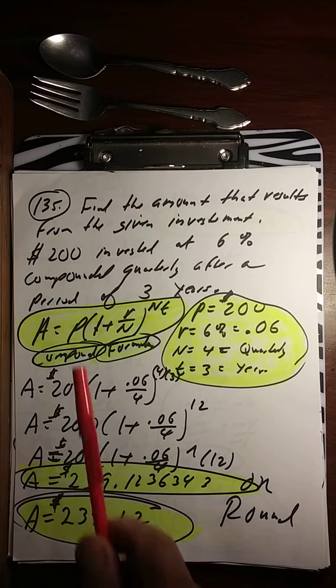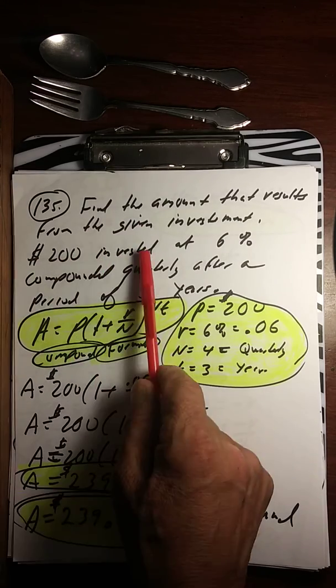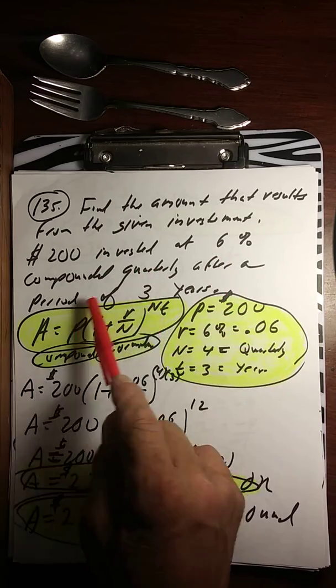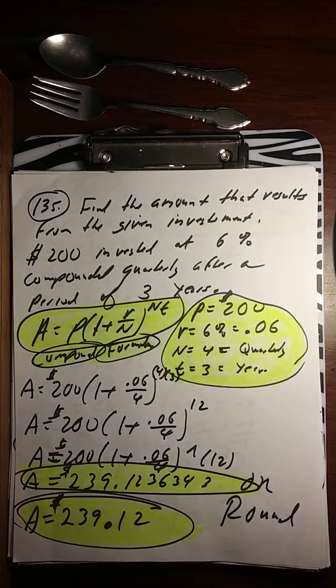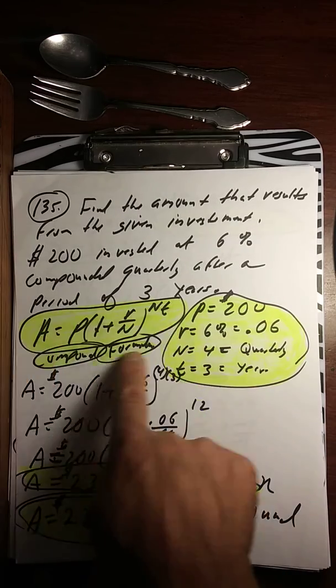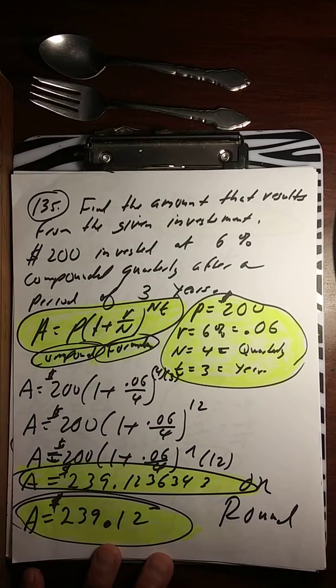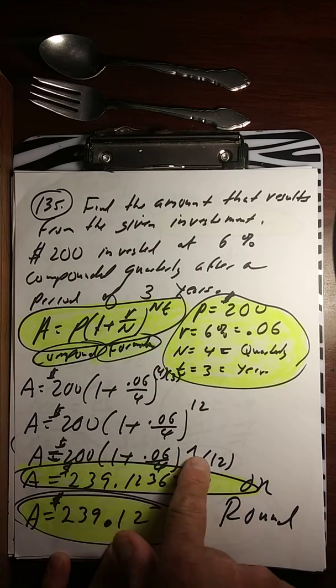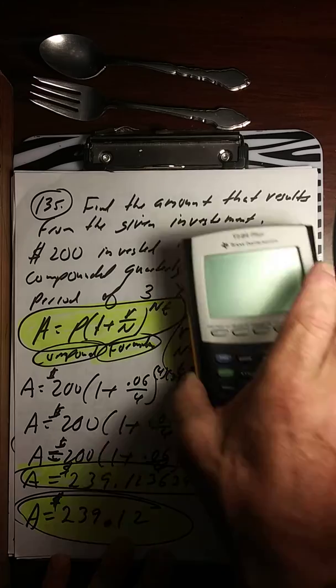Find the amount that results from the given investment. You have $200 invested at 6%, compounded quarterly, 4 times, after a period of 3 years. So, here are the numbers, here's the compound formula. We're going to put all these numbers in the formula like this. So we're going to end up with 200 times this to the power. Let's do that in the calculator.